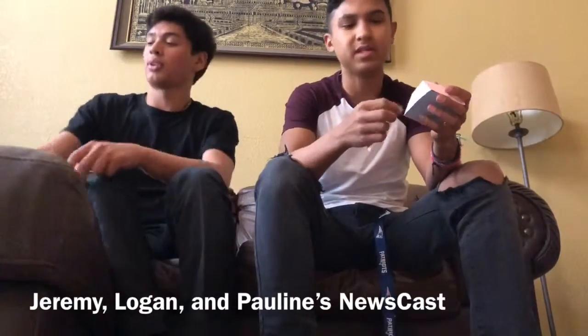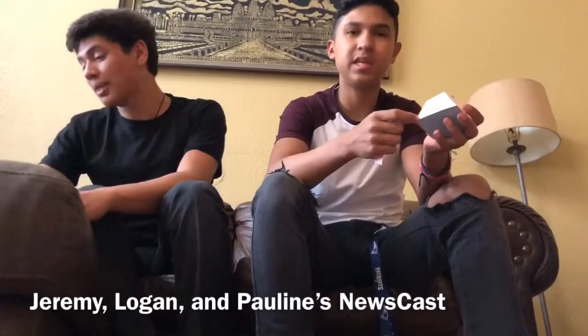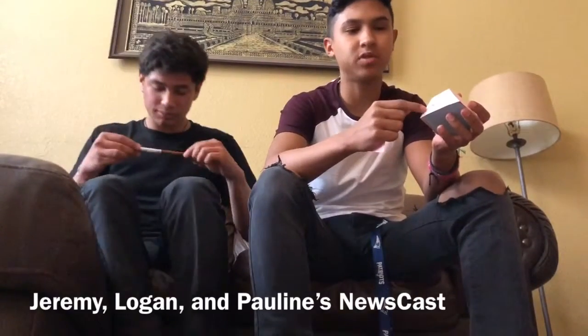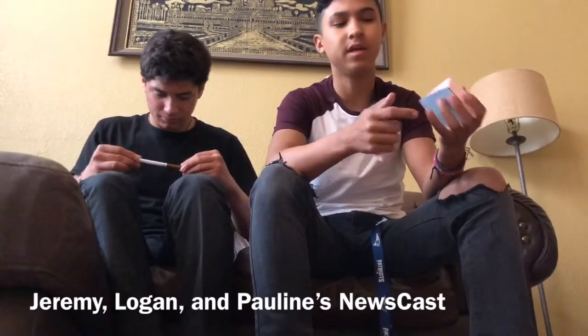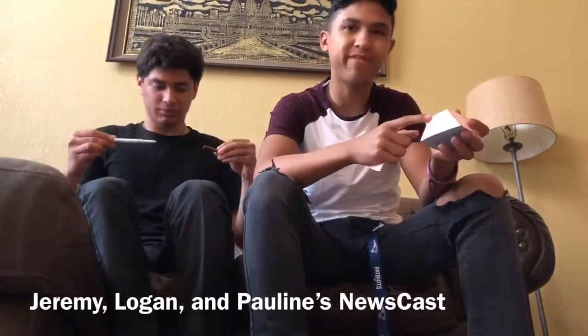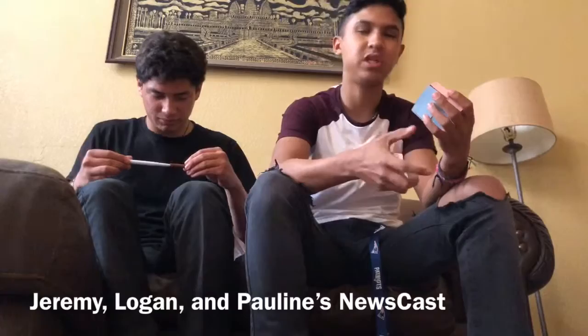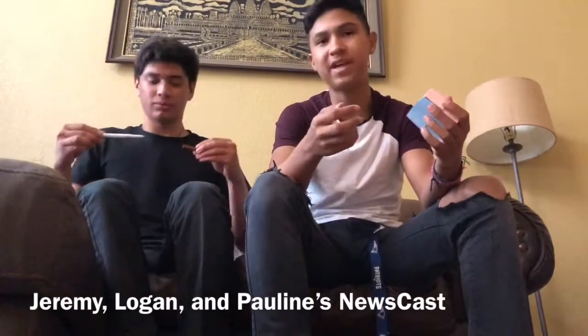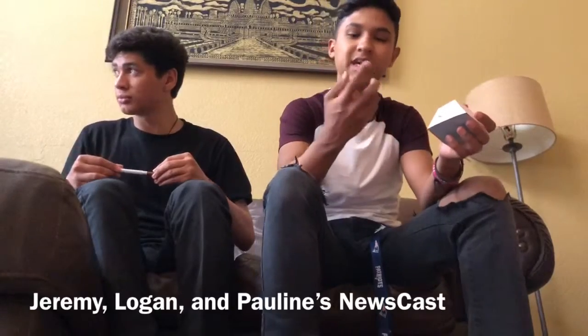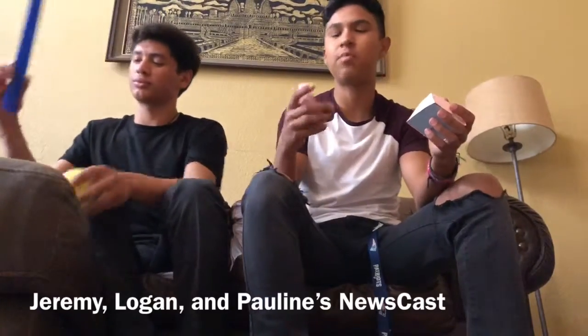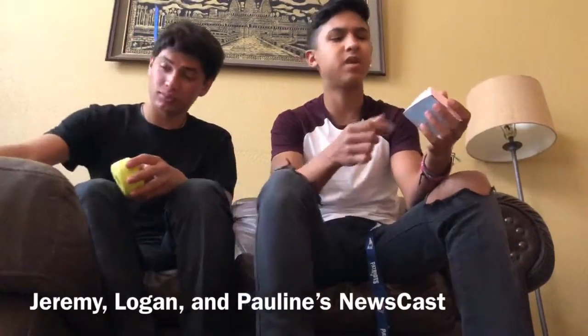So let's start off with the base. This is a trapezoid, and the equation to find the area of any trapezoid is base 1 plus base 2, divided by 2, times the height. So the first base is 1.5 plus base 2, which is 3, which equals 4.5, divided by 2 is 2.25, and times the height of 1.5 gives you the answer of 3.375.